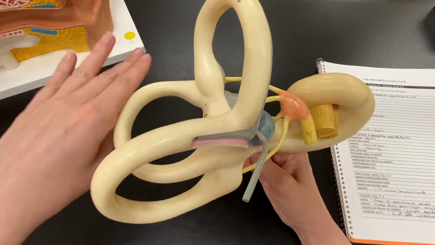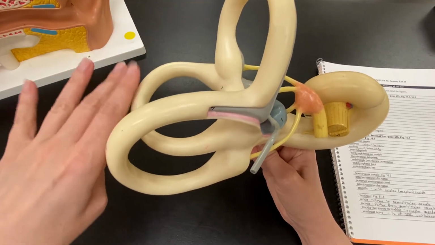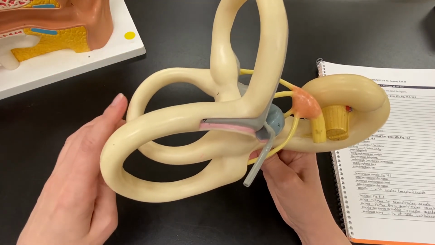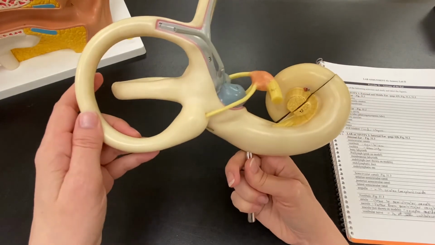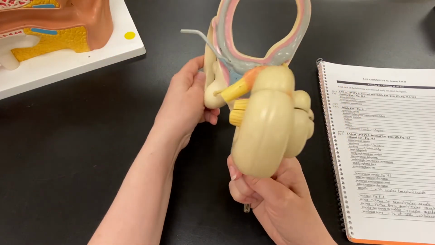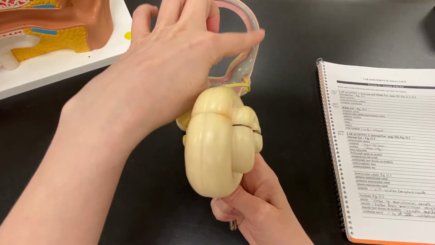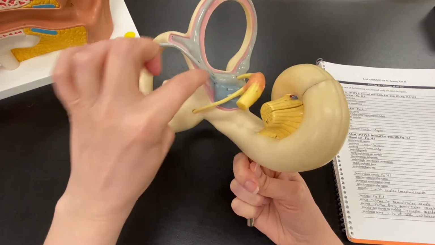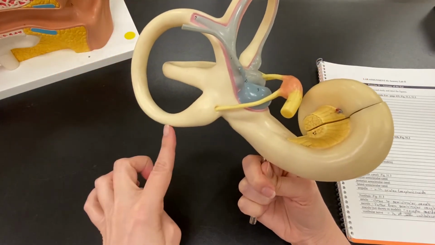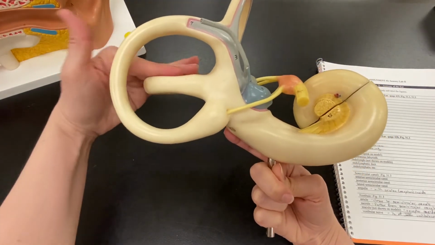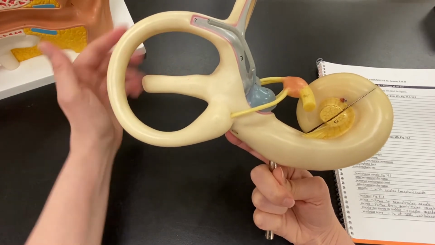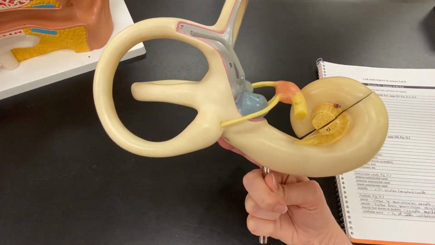And the one that's parallel to the ground is the lateral semicircular canal. So the one that goes straight up, anterior semicircular canal, connected with a Y, posterior semicircular canal, and this one that's parallel to the floor, lateral semicircular canal.